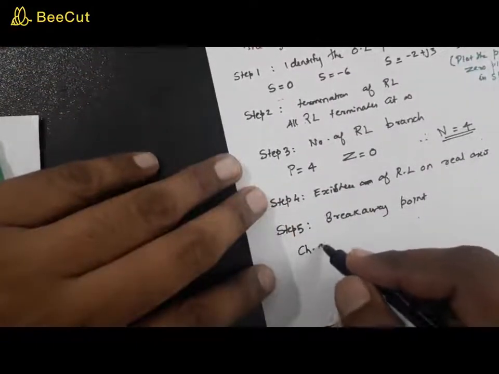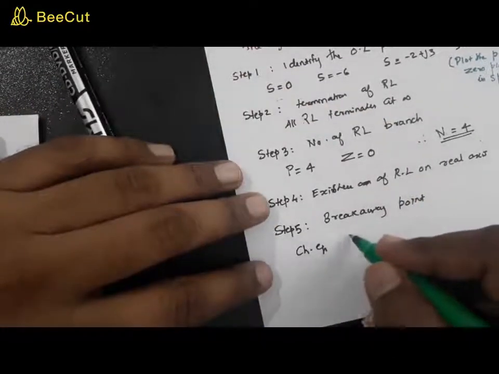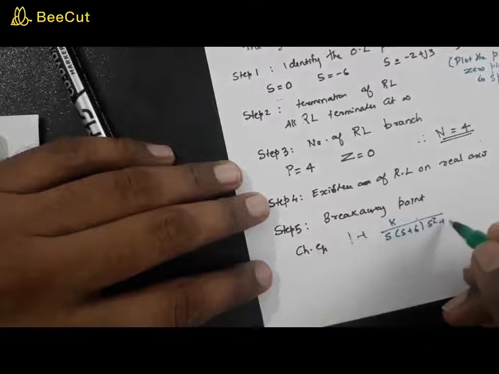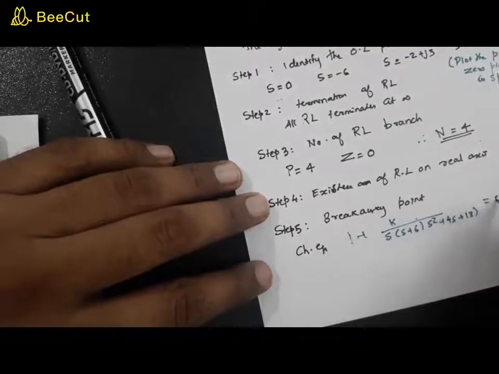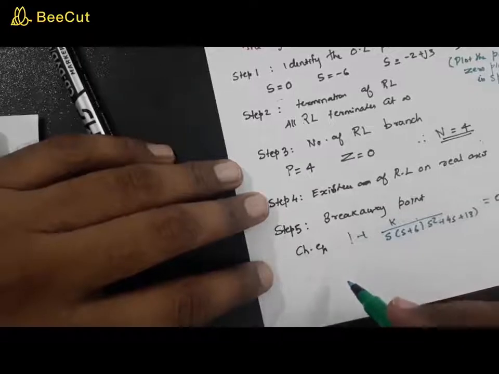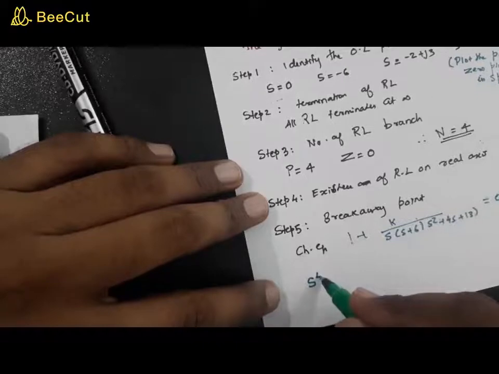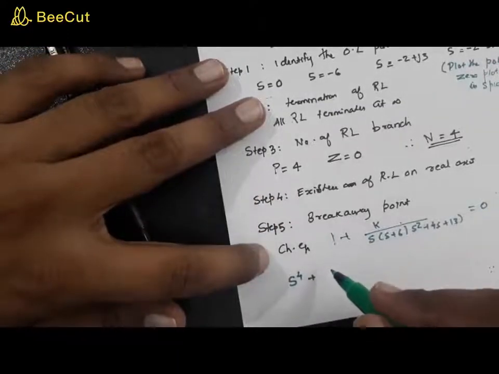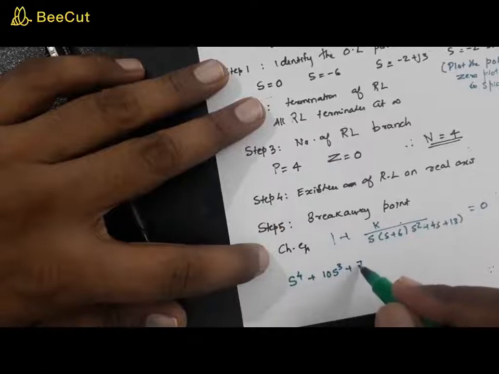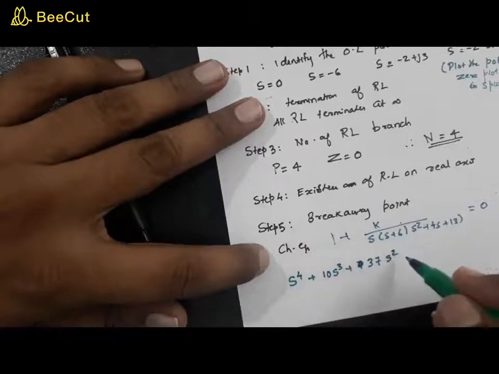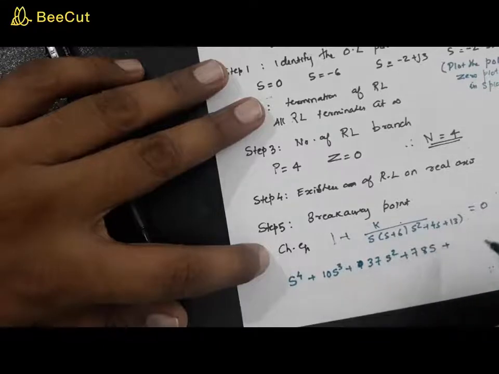From this open loop transfer function you can find the characteristic equation, which is 1 + K/(s(s+6)(s^2+4s+30)) = 0. Taking the LCM and equating, you can write it as s^4 + 10s^3 + 37s^2 + 78s + K = 0.